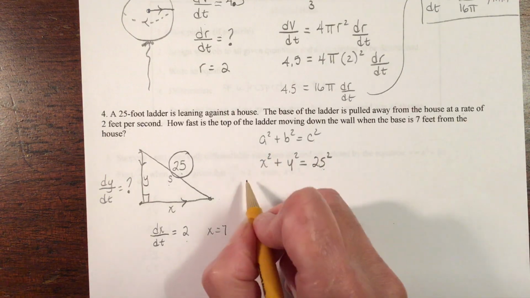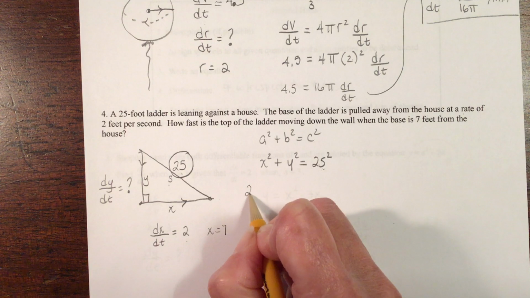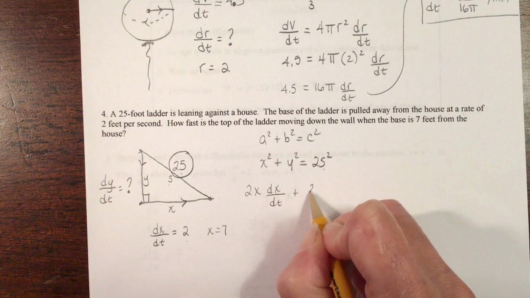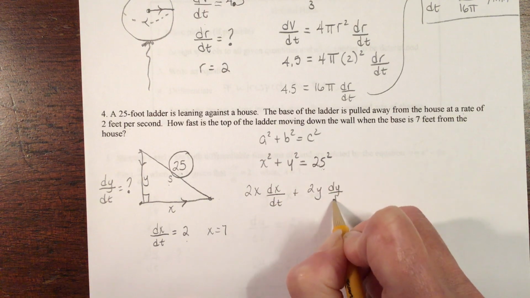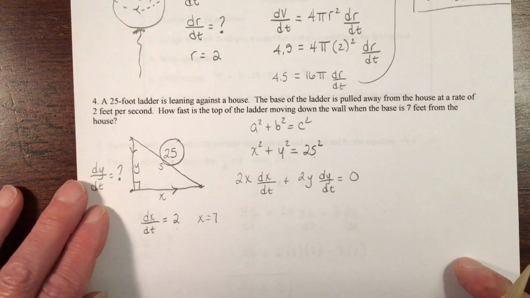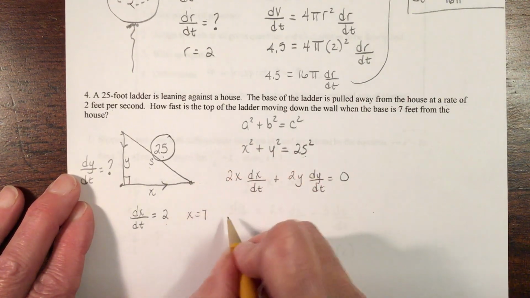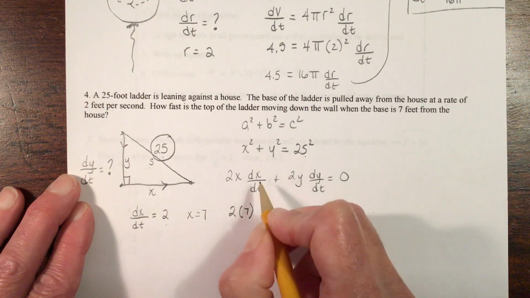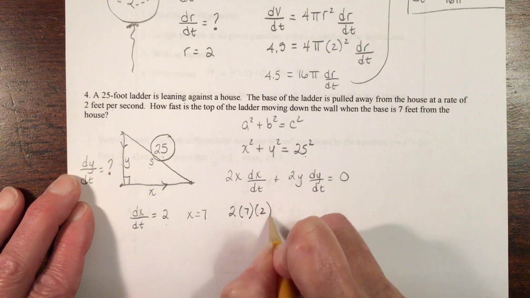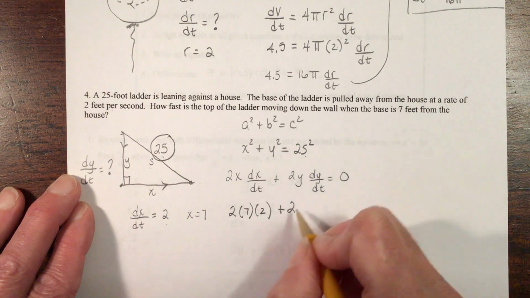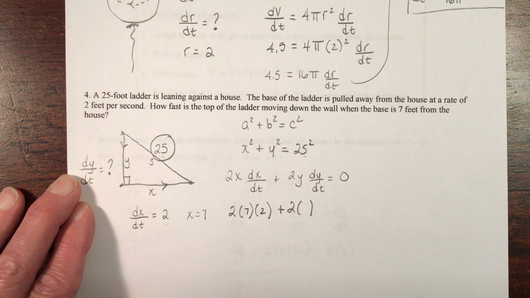Once I have my equation, I'm going to take the derivative, differentiating each term with respect to time. And we're going to make sure that's 0, because this is not changing. Now we have to plug in our information and solve the problem. 2 times x is 7, dx/dt is 2, plus 2... they never gave me a y.